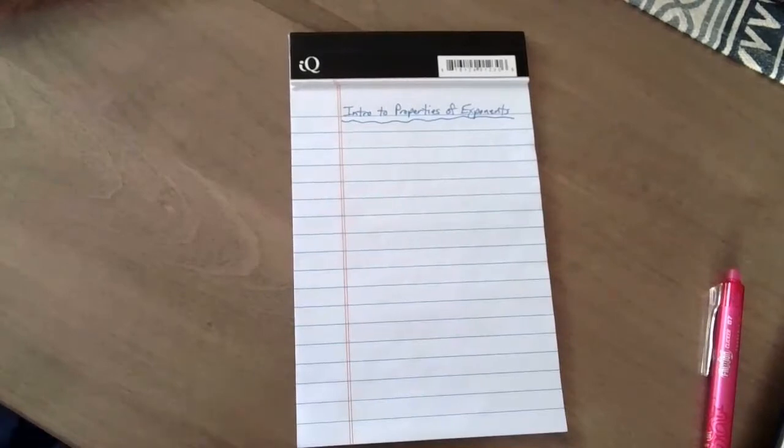Today's topic is an introduction to properties of exponents. We're not going to go into a ton of application today, but I would like you to see these properties and maybe just start to get a feel for them. There are going to be 7 properties that I'm going through today, depending on which list you look at. Sometimes there's 5, sometimes there's 8, but there are 7 that I am specifically looking at today.